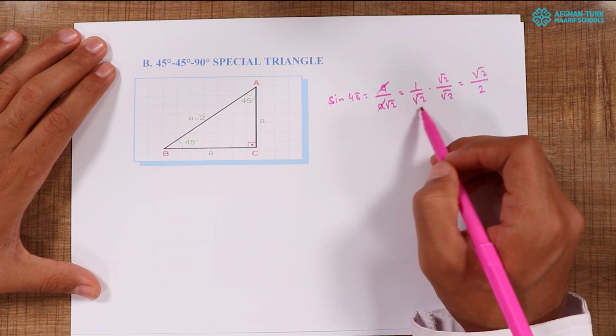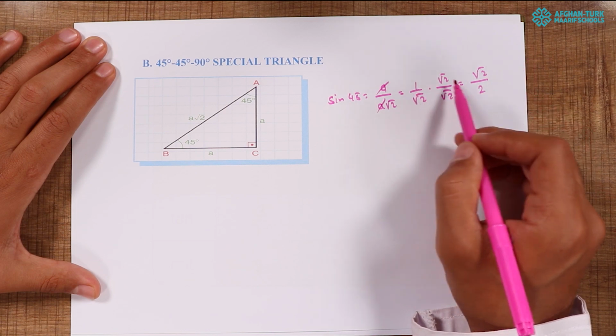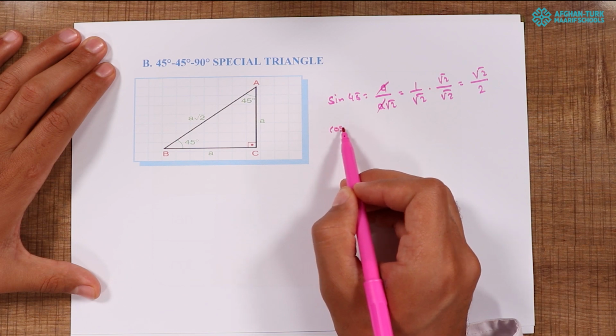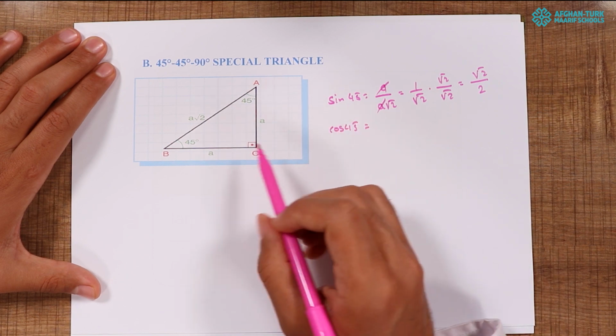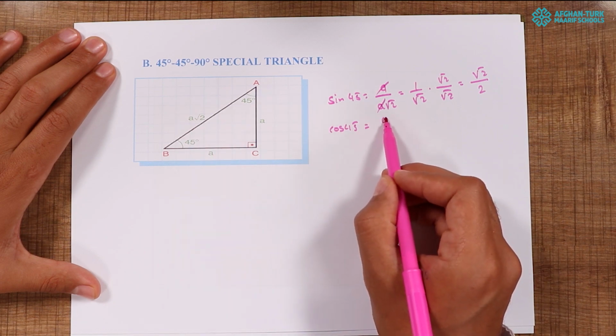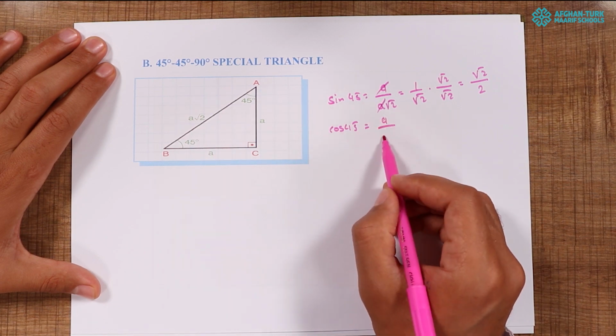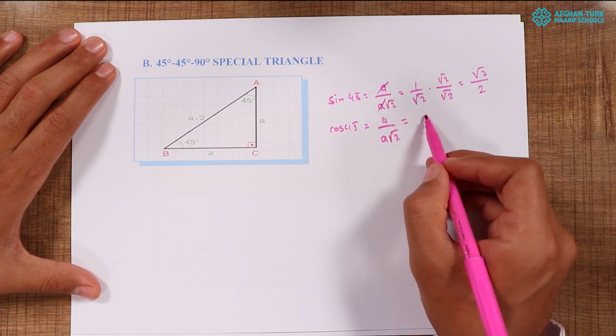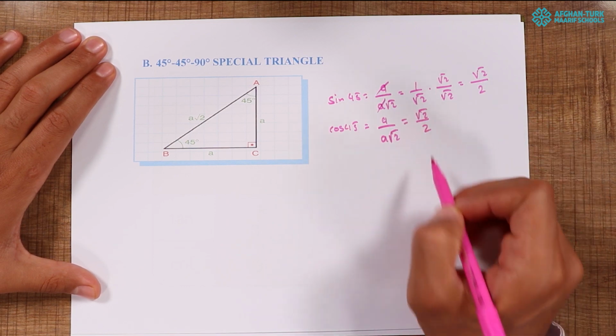Even just this answer is also enough. It means they are equal to each other, okay? Cosine 45 is equal to, what's cosine? Adjacent over hypotenuse. It means a over a square root of 2. Again, the same thing. The answer will be square root of 2 over 2.